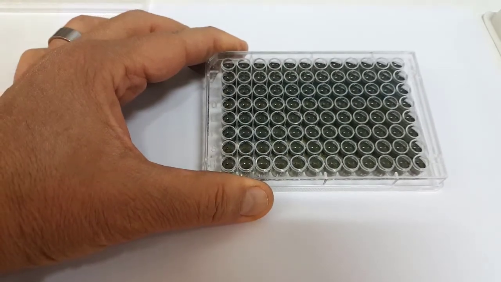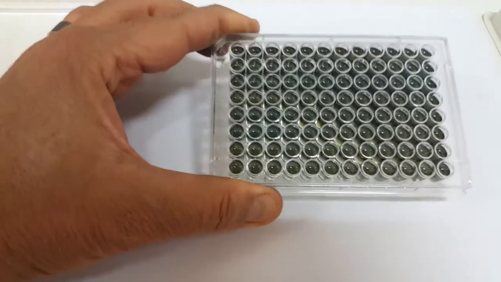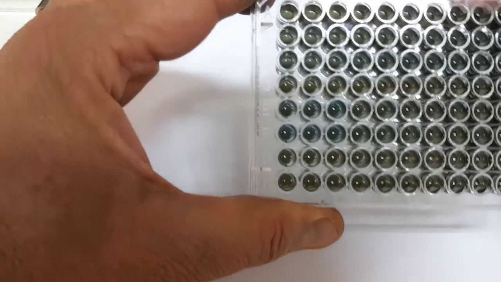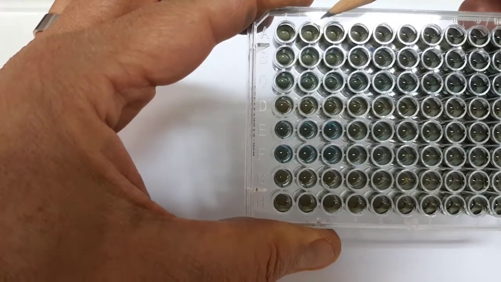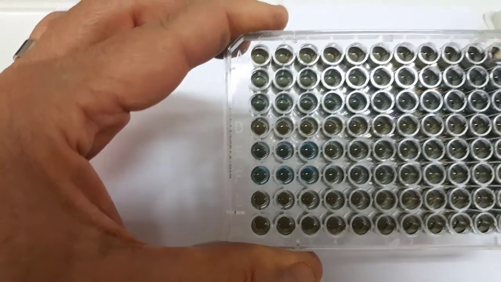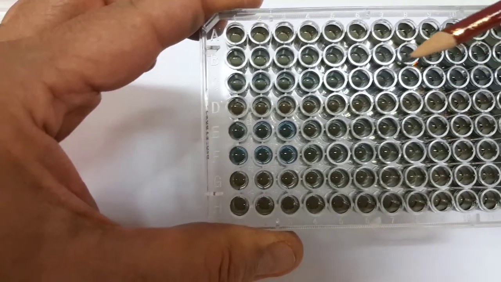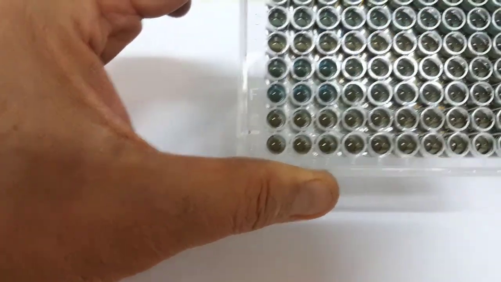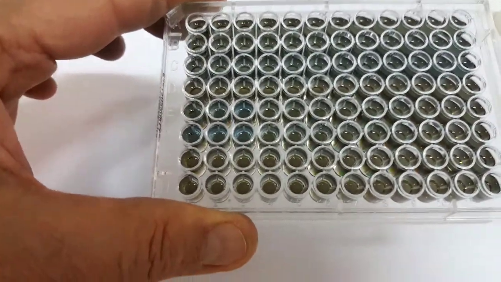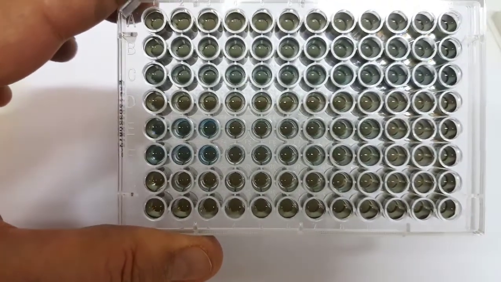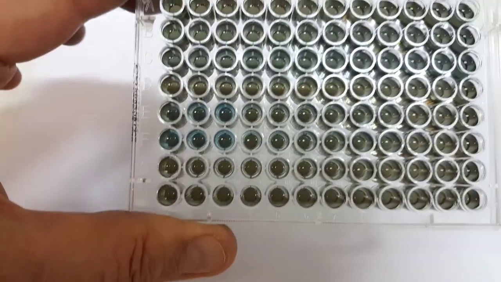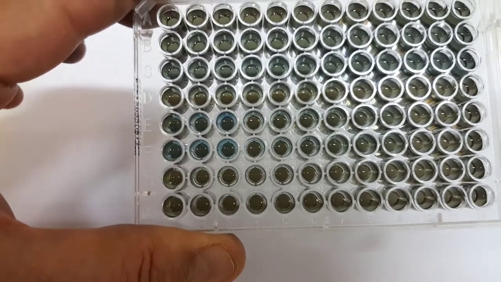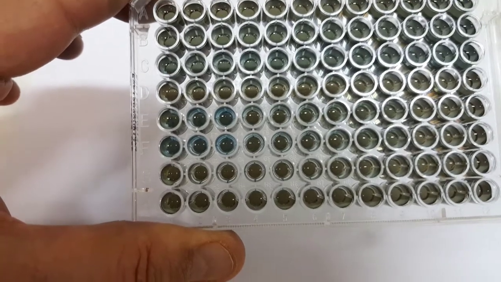Okay, as you see, the color in each well changes from brown related to the blanks to blue related to standards and samples. The higher the protein concentration in the standards or samples, the more intense blue color.